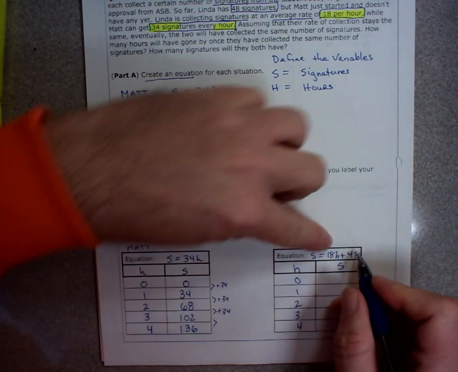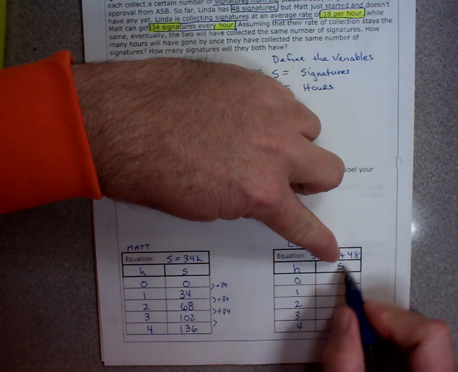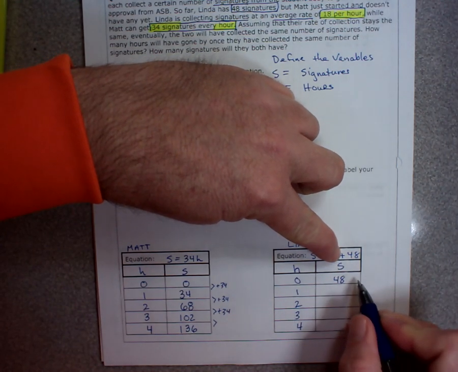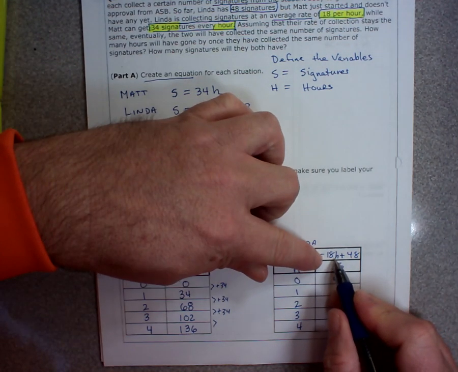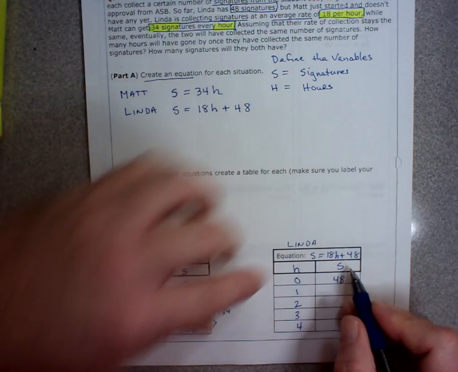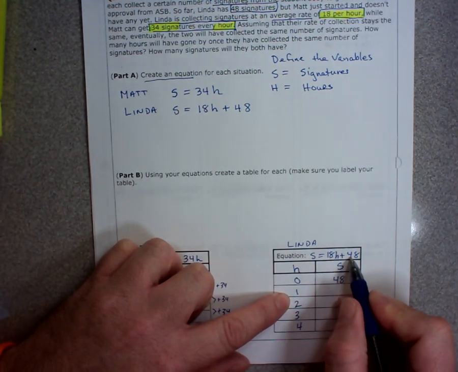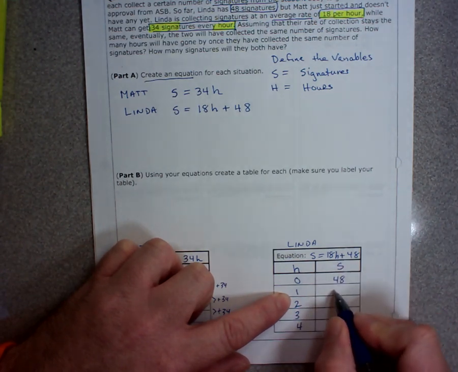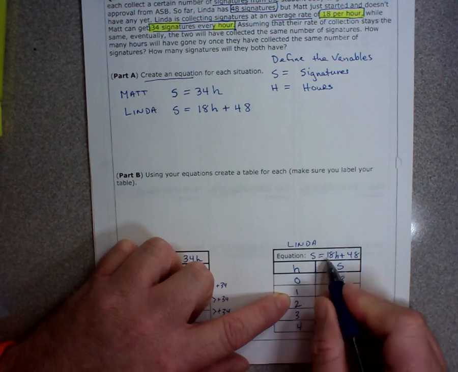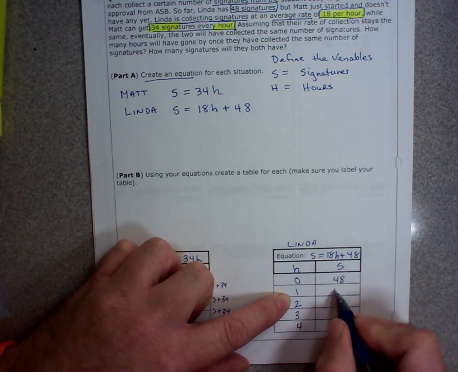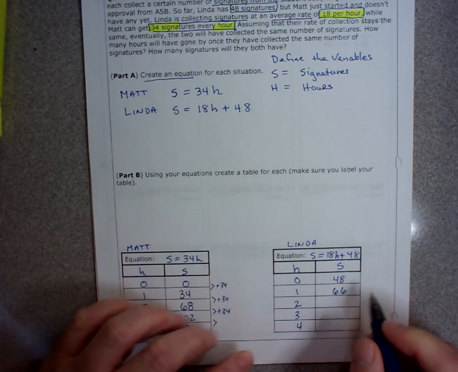All right, let's try this one. If H is 0, I'm going to end up with 48 signatures. And then she's adding 18 more every hour. So 1 times 18 is 18 plus 48, 66, I believe, right? 58 plus 8 is 66.